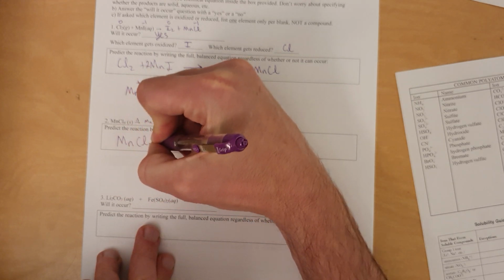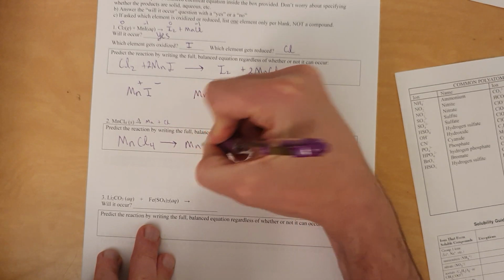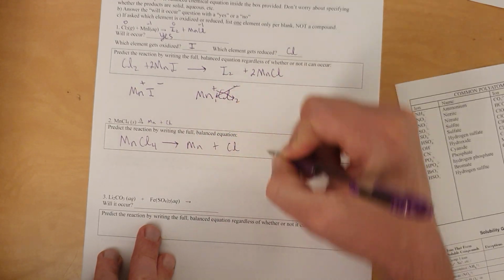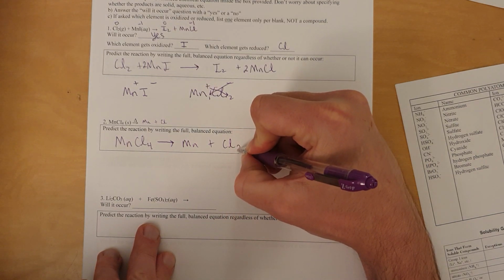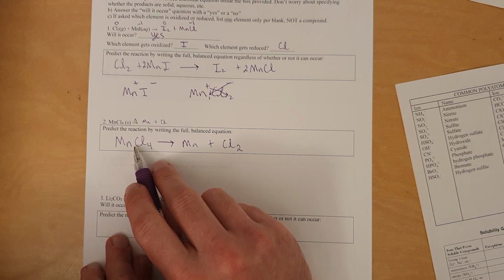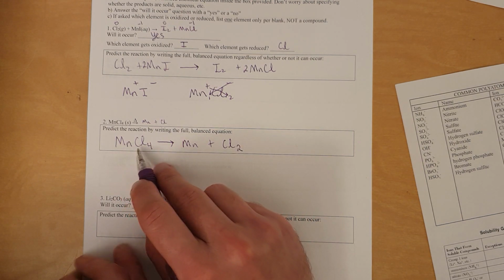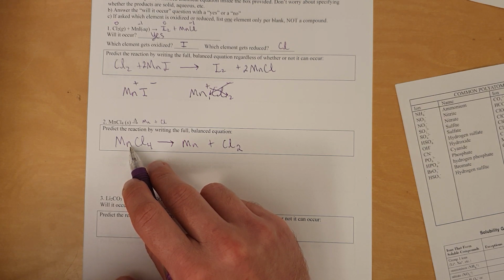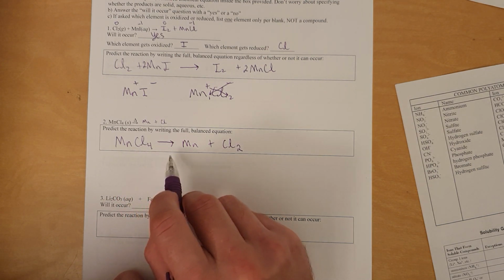Manganese with 4 chlorines splits into manganese and pure chlorine. Now remember, that's not the formula of chlorine, this is. So a simple thing with just 2 elements, this is decomposition. It will split into the elements it's made out of when it's just a simple, what we call binary compound of just 2 elements together. So we just got to balance it.